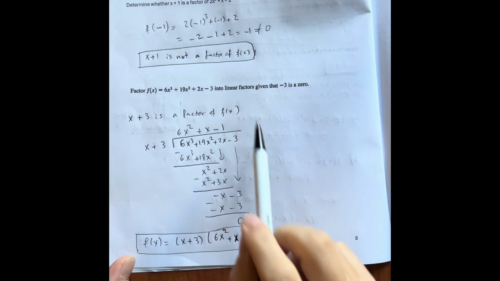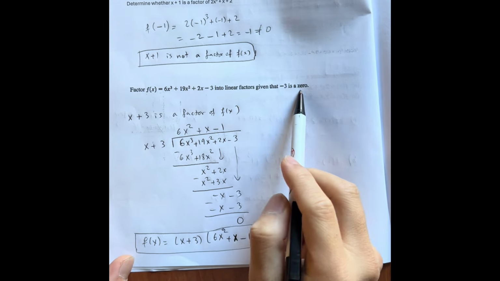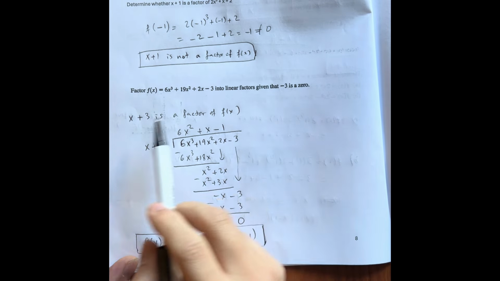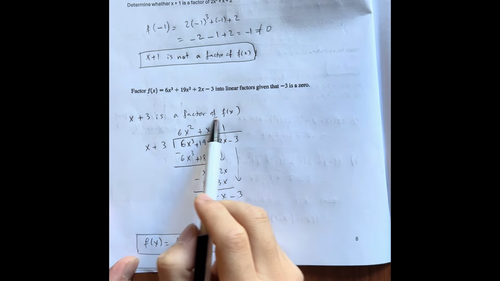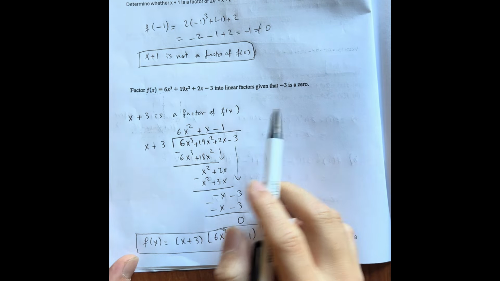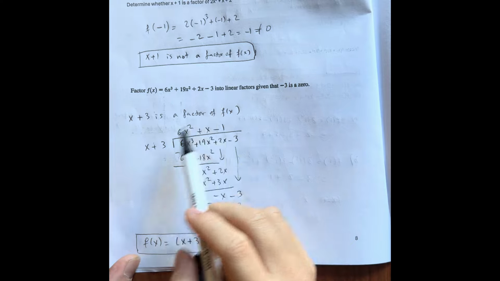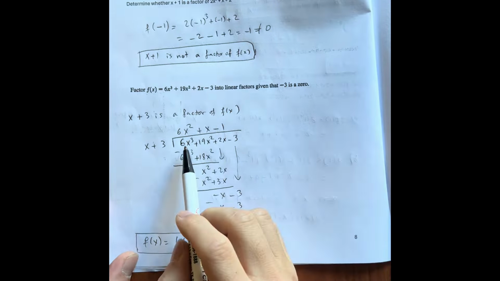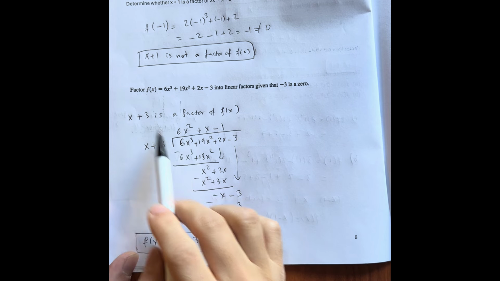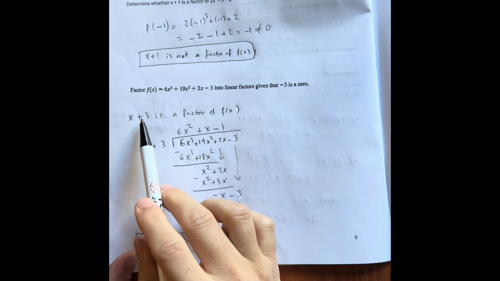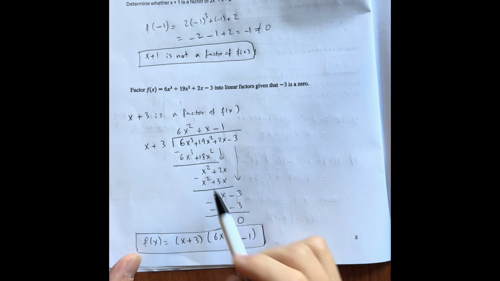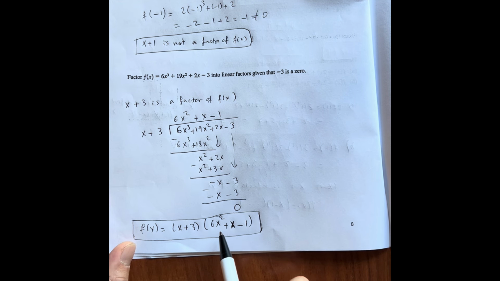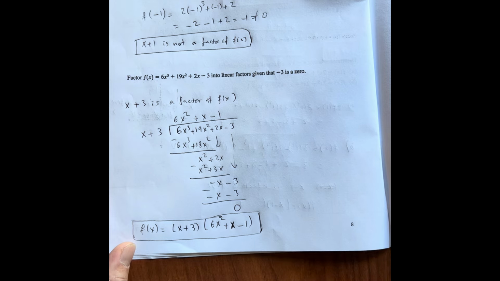In this problem, if we're given that negative 3 is a 0 of the function, then we can conclude right away that x plus 3 is a factor of f of x. In order to factor this, we can just do the synthetic division that we learned last section. The function divided by x plus 3, and the remainder should be 0. The result is x plus 3 times 6x squared plus x minus 1.